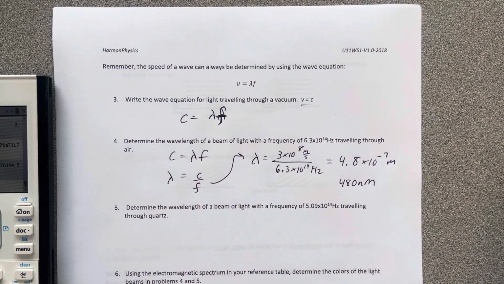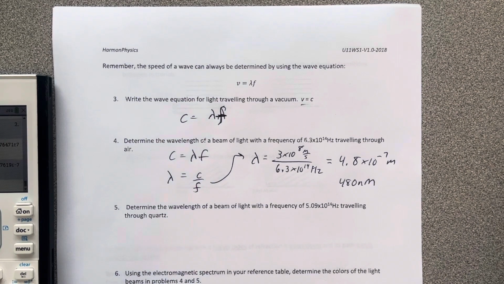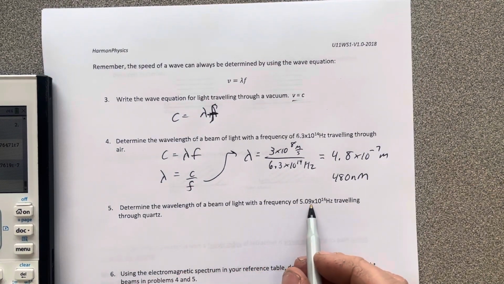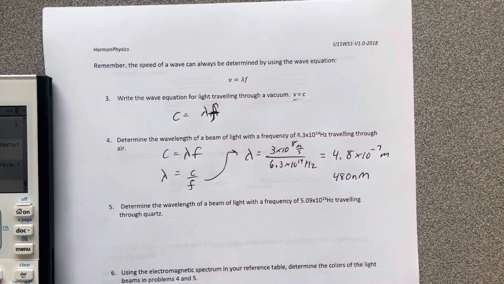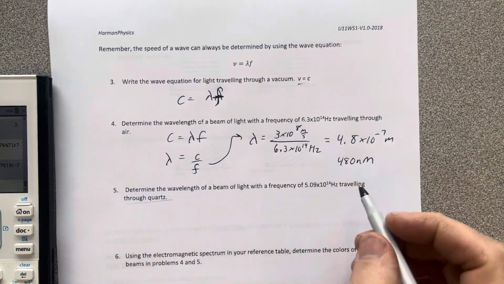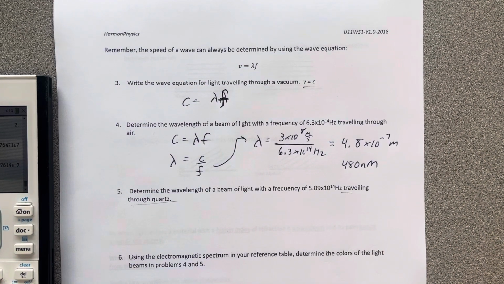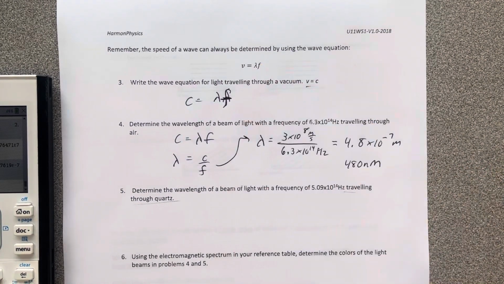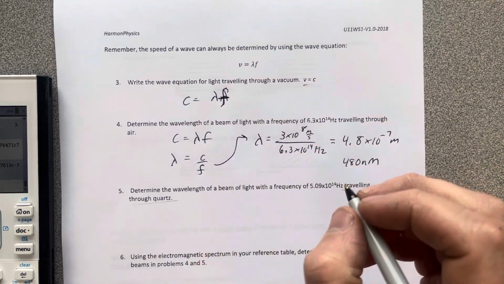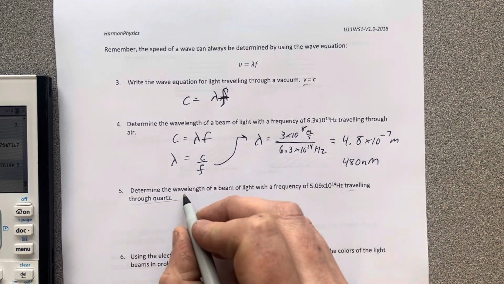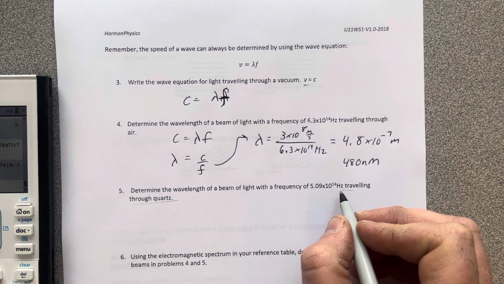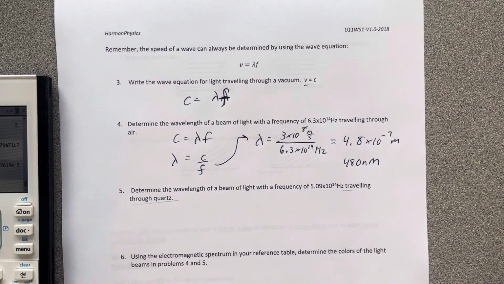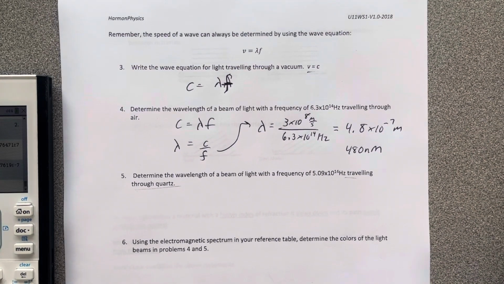Now, one thing I'd like to do here, it says determine the wavelength of a beam of light with the frequency of that traveling through quartz. Now, okay, so if it's traveling through quartz, what do we do here? How do we deal with this? Well, we would have to figure out the speed traveling through quartz and still use the wave equation, all right? So this is the thing. The frequency of light never changes, okay? It's the wavelength of the light that changes as it goes through different materials. The color of the light doesn't change, and I'll demonstrate this in class.